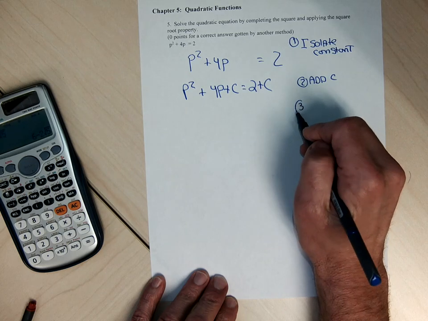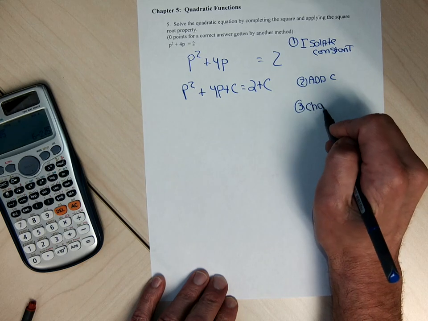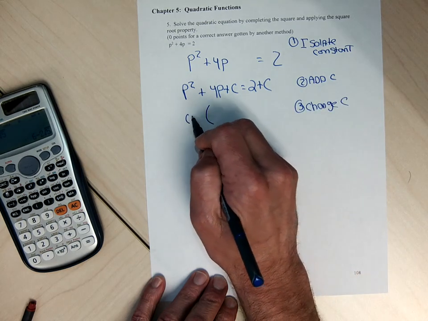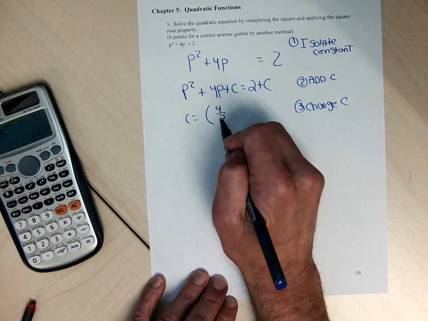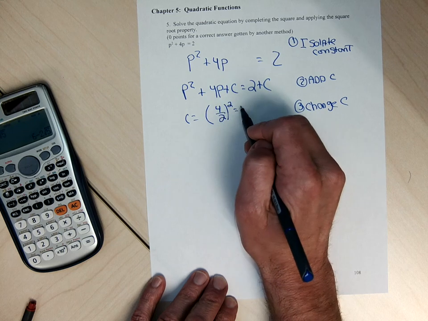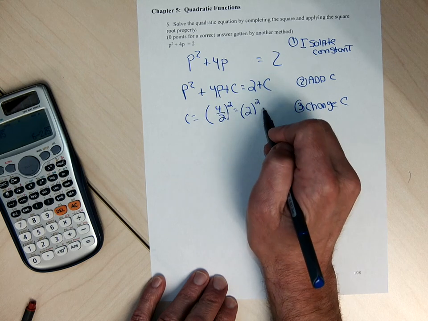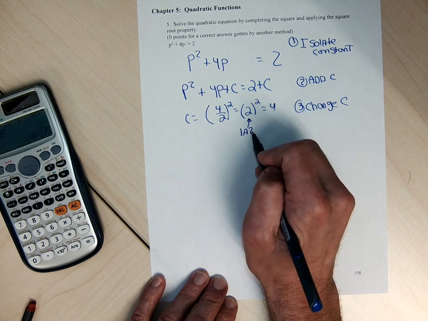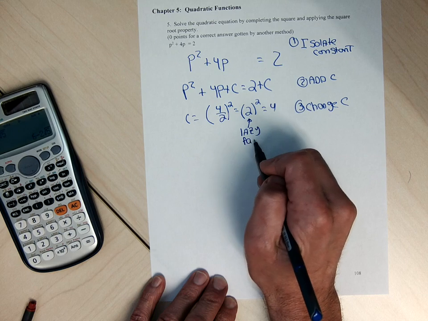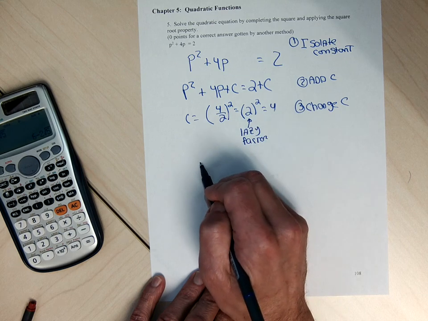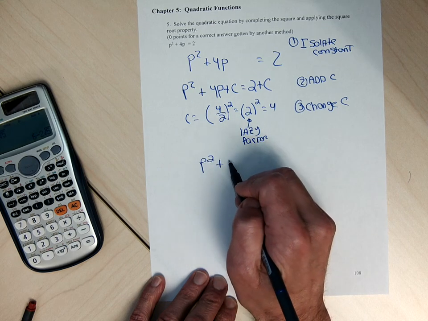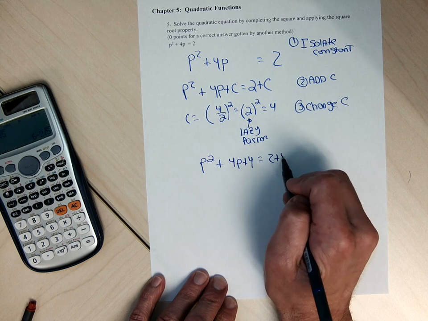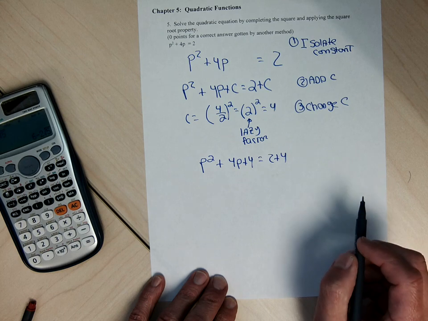Then I'm going to change c to a number. C is always found by taking the number in front of the first power term, dividing it by 2, and then squaring it. The computation for finding the C helps me factor the left-hand side. So I change C to a number.